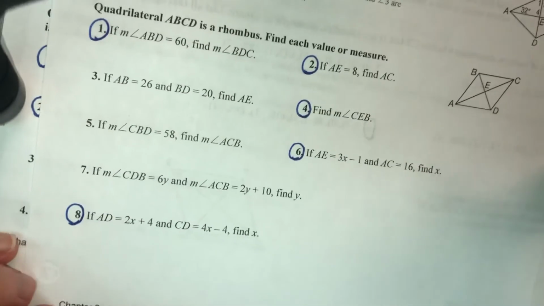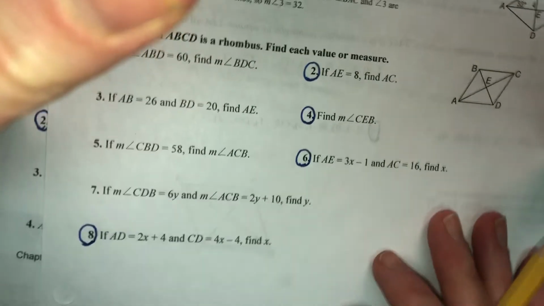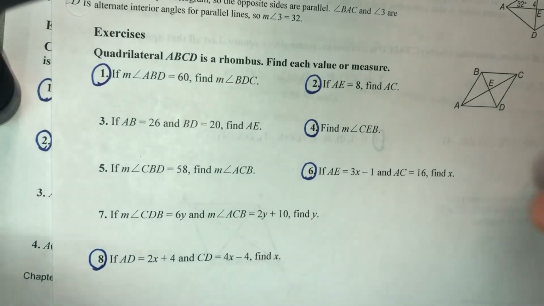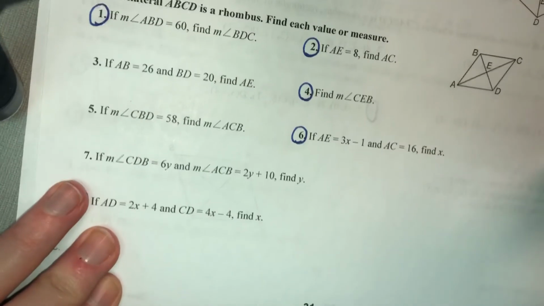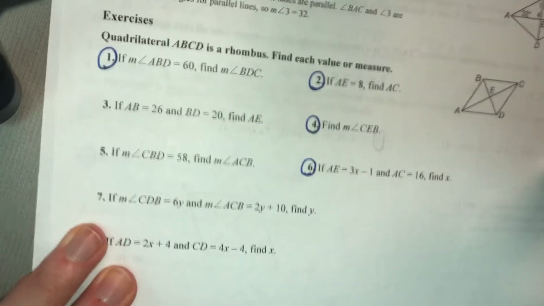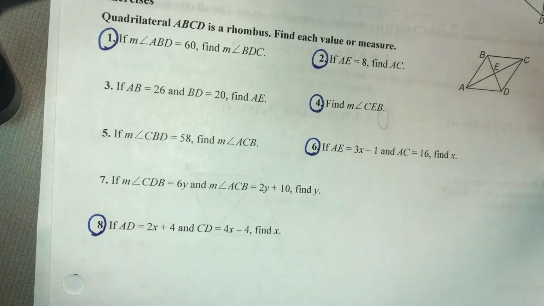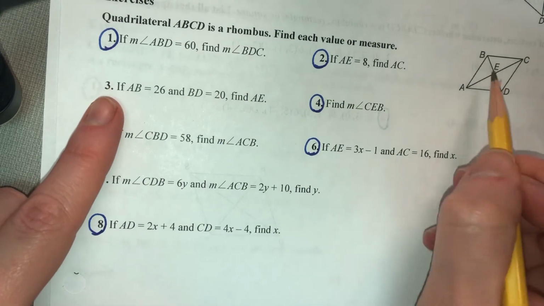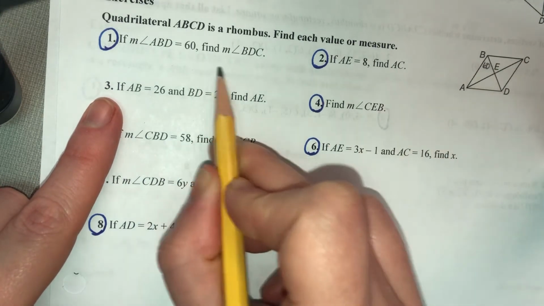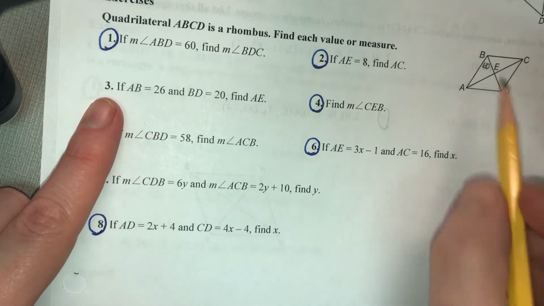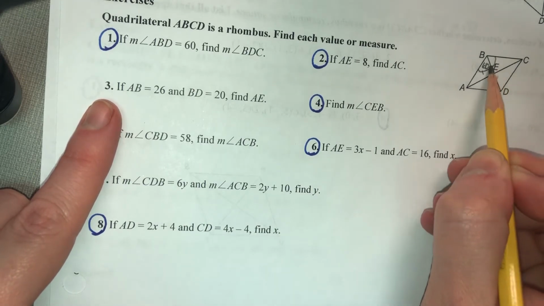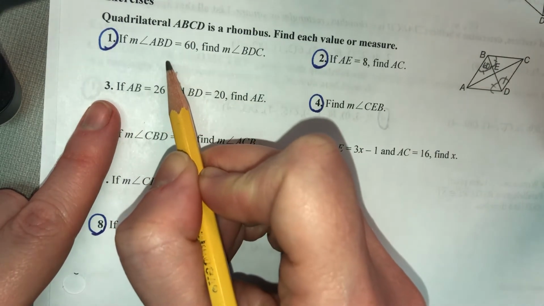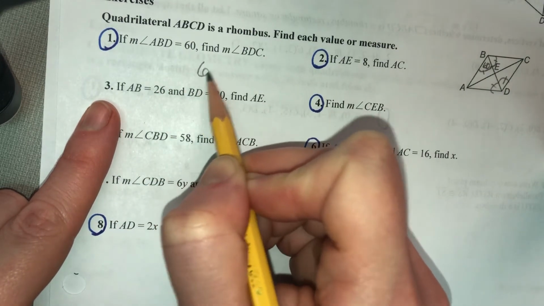Okay, so we're going to use this picture here to answer these questions. Quadrilateral ABCD is a rhombus. Find each value or measure. Number 1. If the measure of angle ABD is 60, find the measure of angle BDC. Well, this angle is going to be congruent to this one, and this one, and this one. So the measure of angle BDC should be 60 degrees.